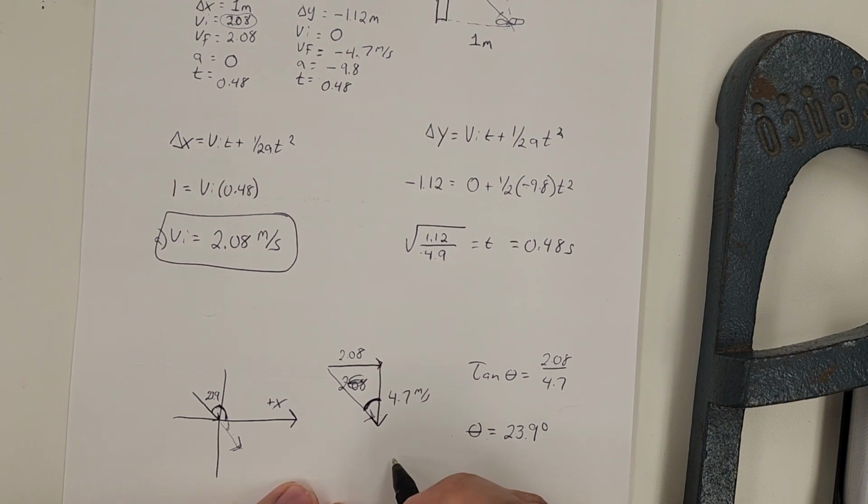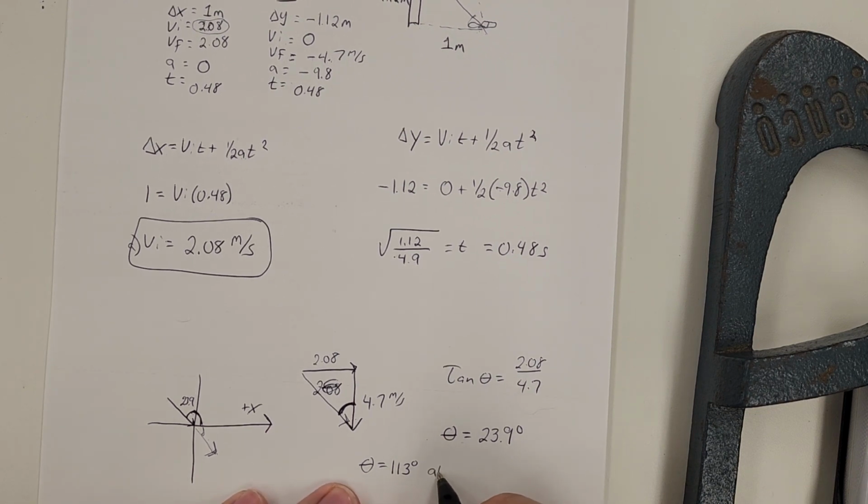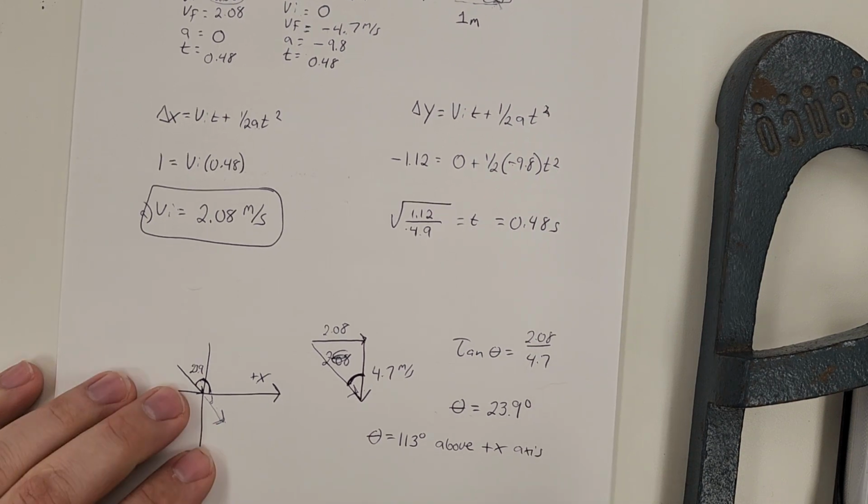In that case we get theta is equal to 113 degrees above the positive x-axis, if we're talking about there.